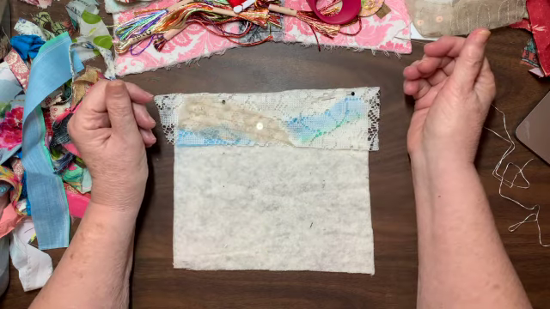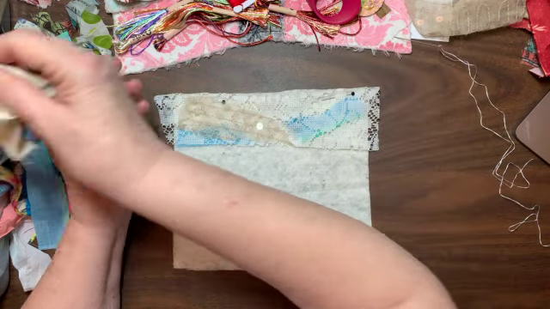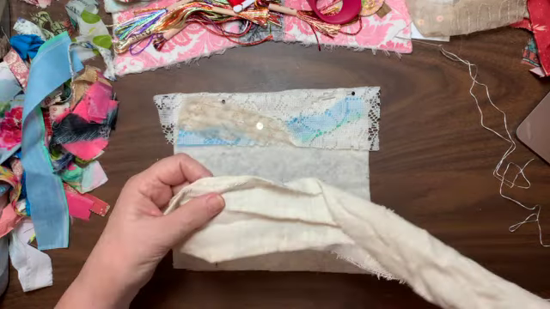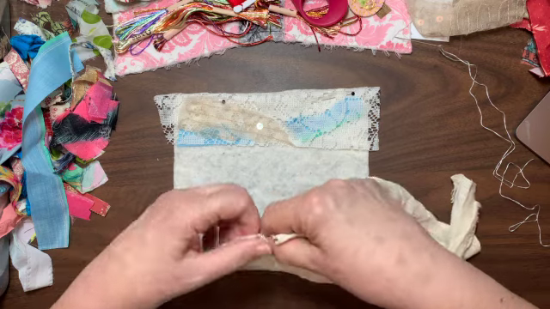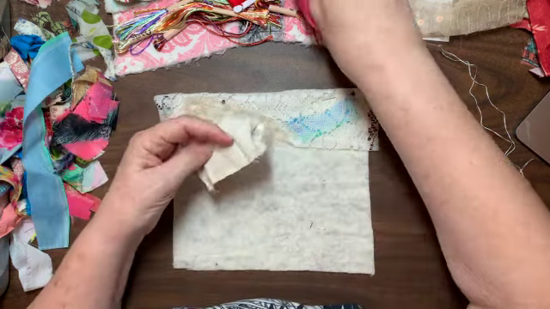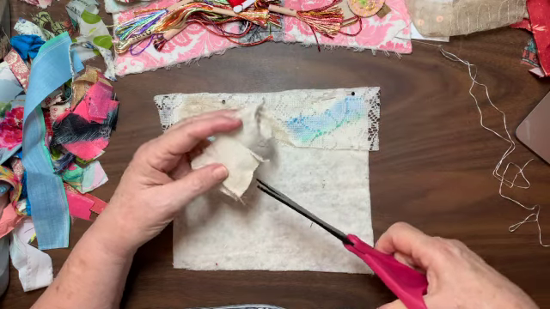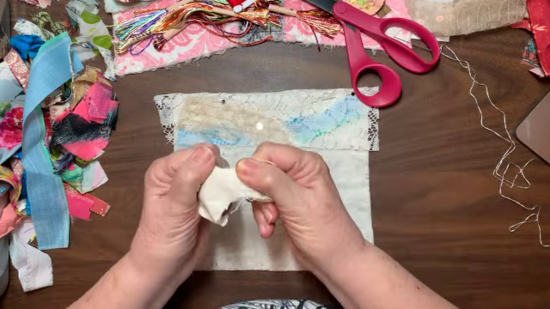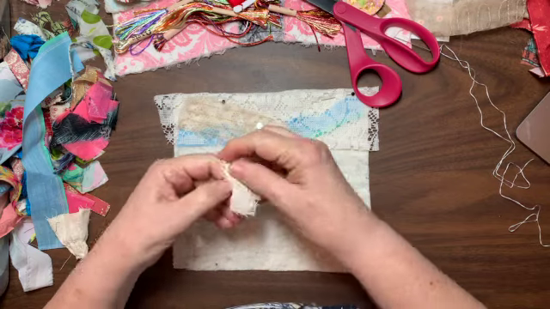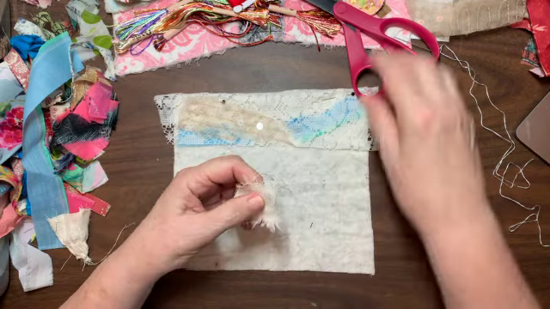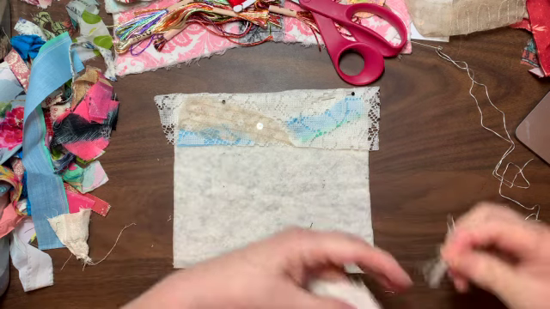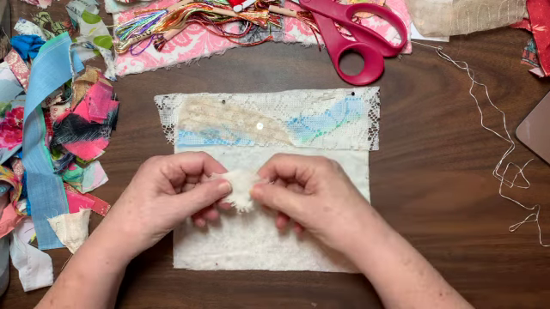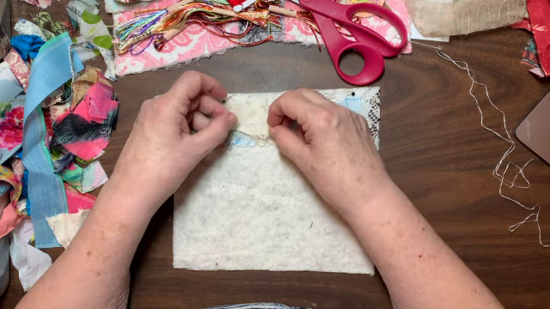Okay, and I was thinking that I might could rip up a little piece of this for kind of a rough looking cloud here. Okay, we don't need a cloud with lots of fringe on it, so we'll take some of that off. A little of that fringe is okay, but not too much.